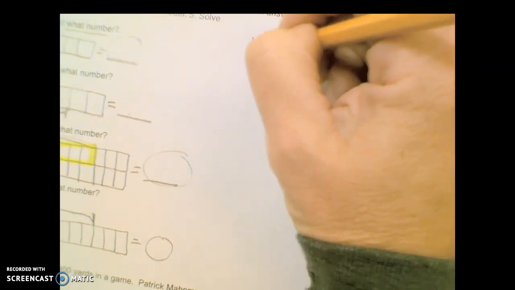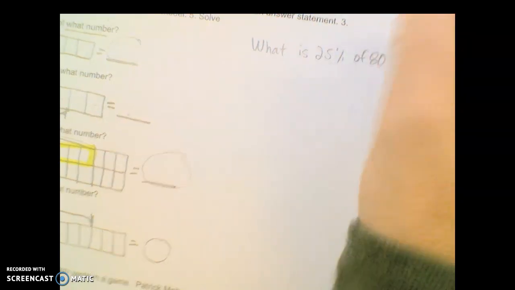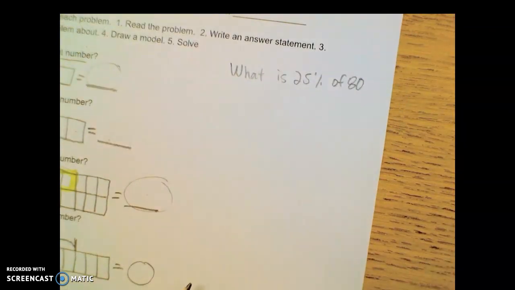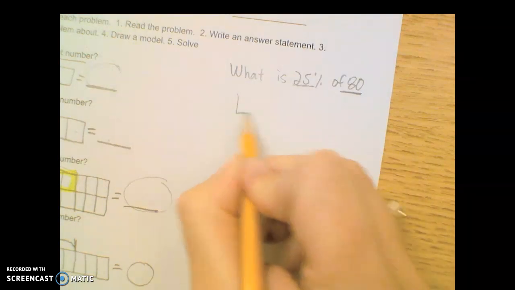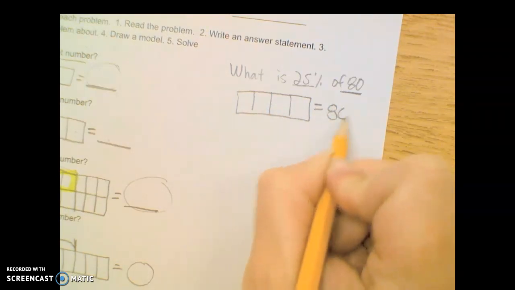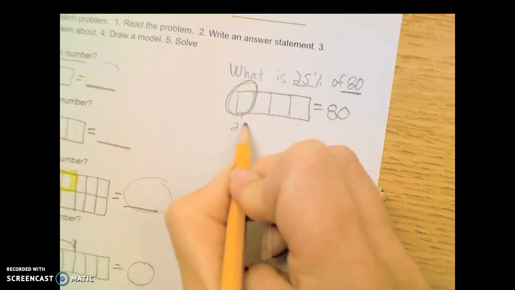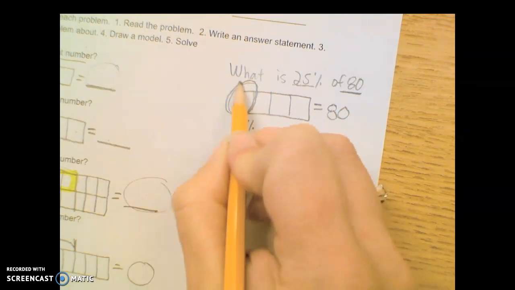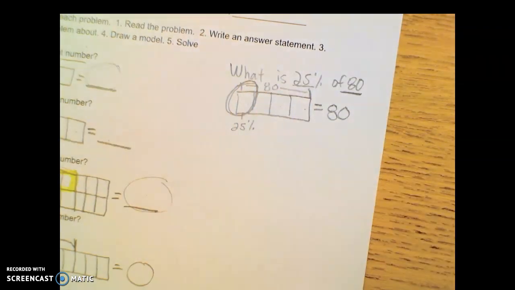What is 25% of 80? Now this one's a little different because now it's 25%. So now I'm looking for the part, and they give us 80, which is our total. So again, 25%, that's 1/4. So we use our 4th model. We know it's 80 here, and my answer is going to be what's in this box here because that's 25%. So now I have 80, which is the entire thing, that I need to split between these 4 boxes.